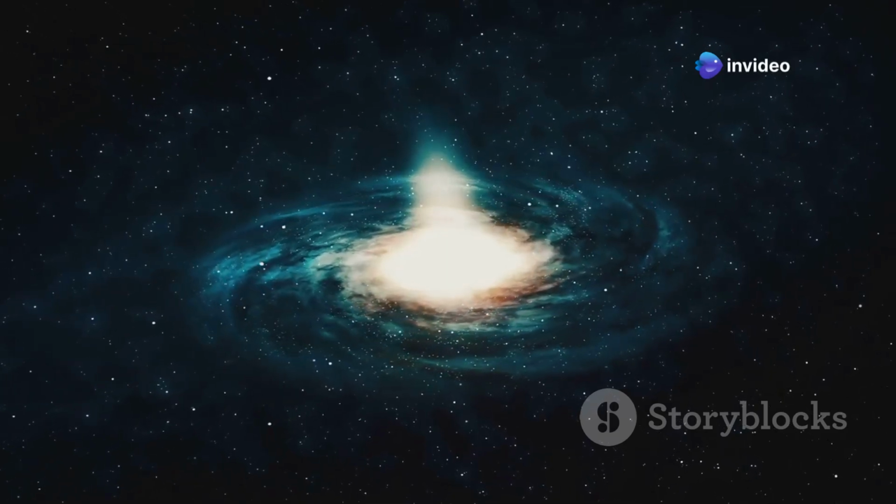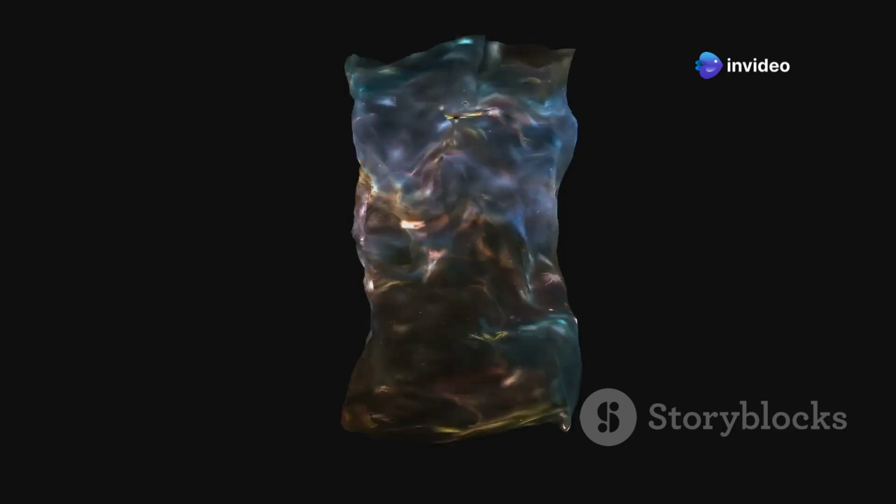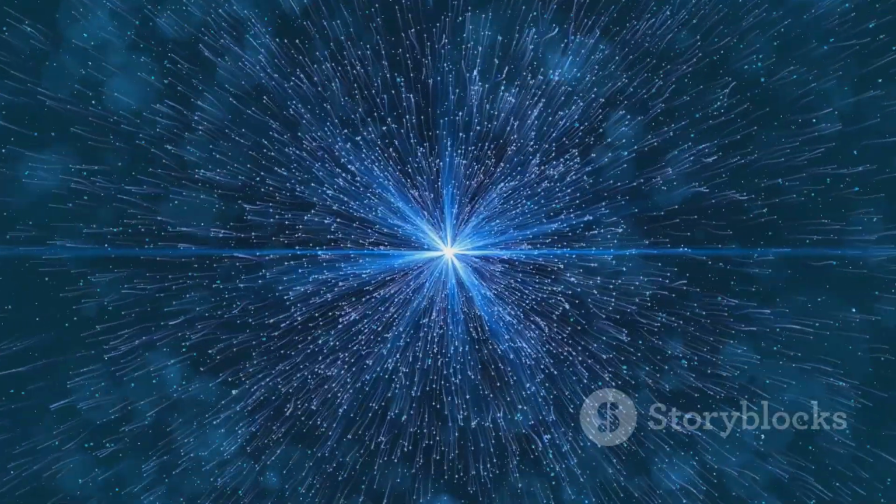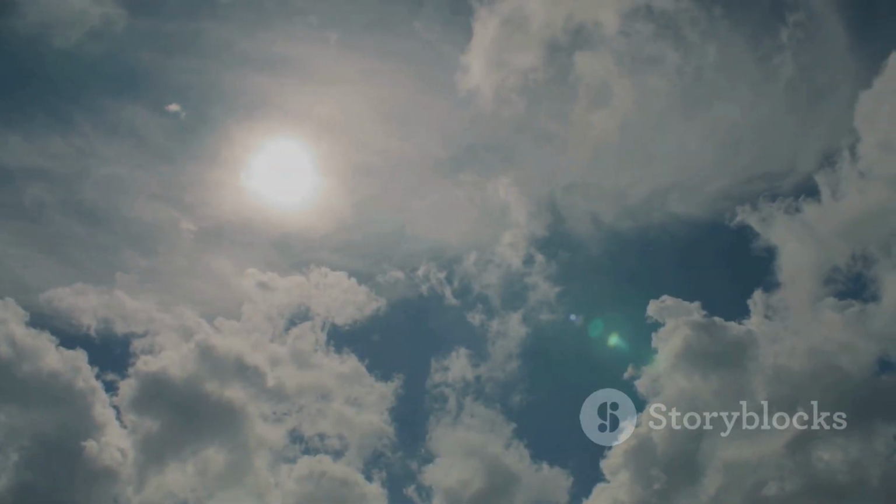Surrounding the core is the radiative zone. In this zone, energy is transported primarily through radiation. Photons bounce around, slowly making their way outwards. This process can take thousands of years. Think of it like a crowded room where you're trying to move through by squeezing past people.